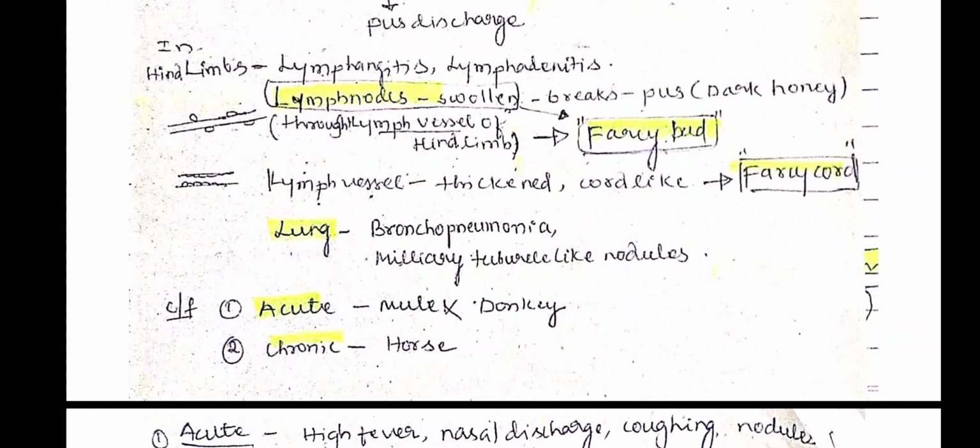Apart from this, there is involvement of the lungs, where one will notice bronchopneumonia, and growth of small miliary tubercle-like nodules in the lungs. And now let us look at the clinical findings.